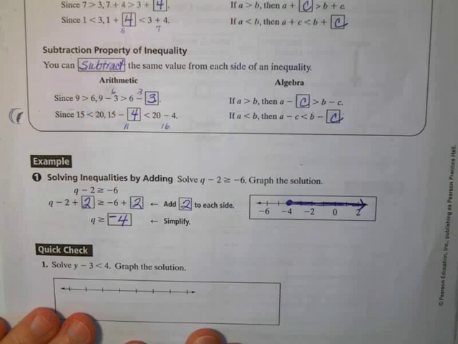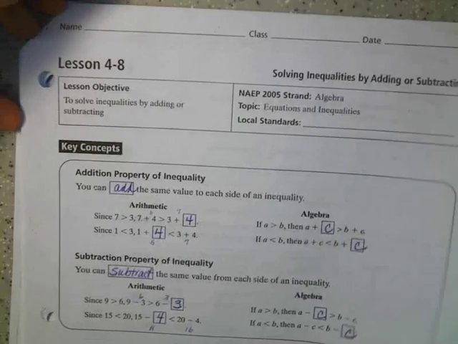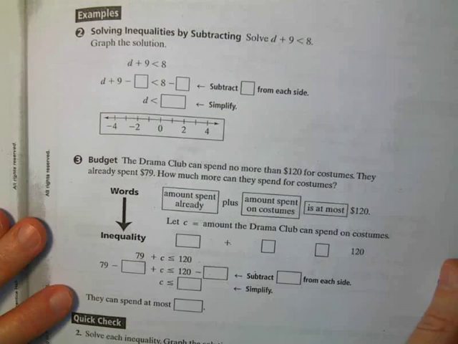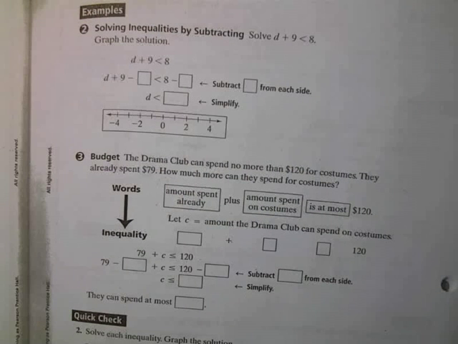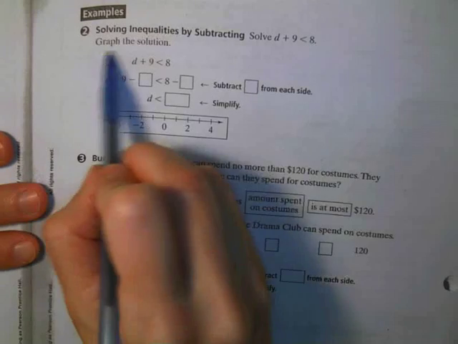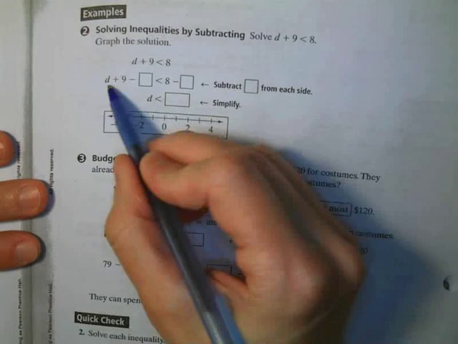Here is quick check number 1. Use algebra. Graph your solution when you're finished. You can wait and do it at the end of this lesson or pause and do it now. I'm going to continue moving through the notes. And number 2 is solving inequalities by subtracting. So we have d plus 9 is less than 8. And then we want to graph the solution as well.